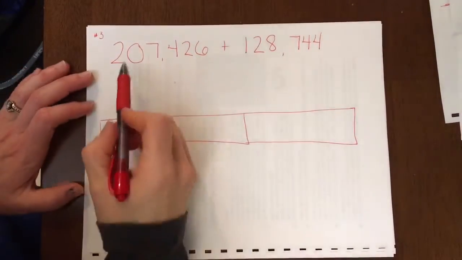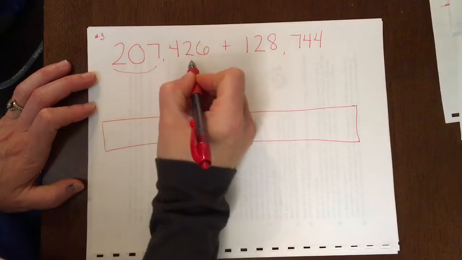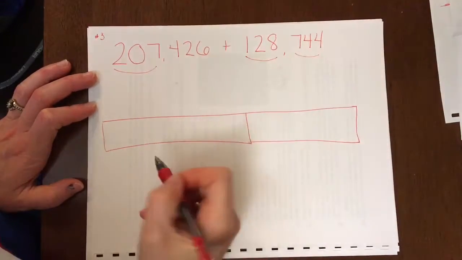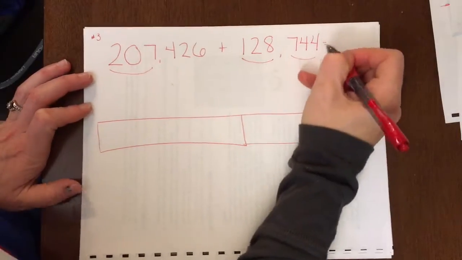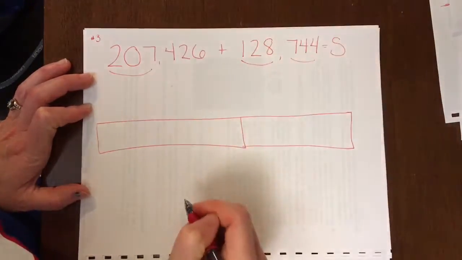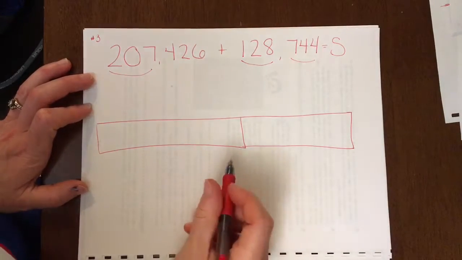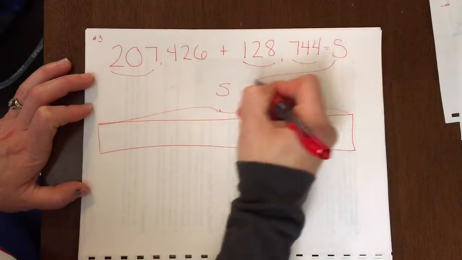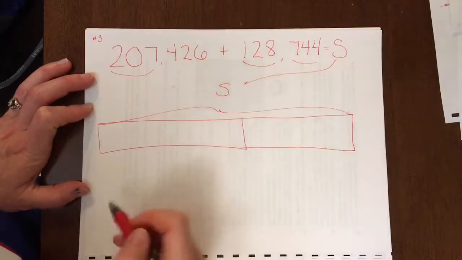We have 207,426 plus 128,744. Our variable can be S because of no other reason than it's an S. This is my whole, which is my S, and I have to put in my 2 parts.